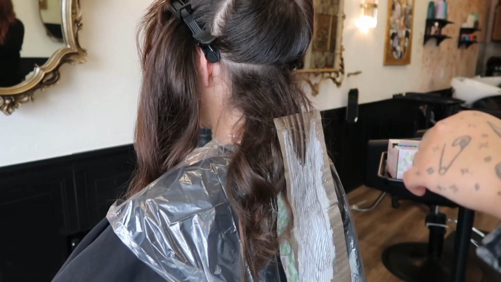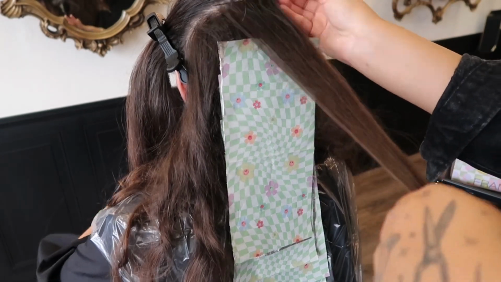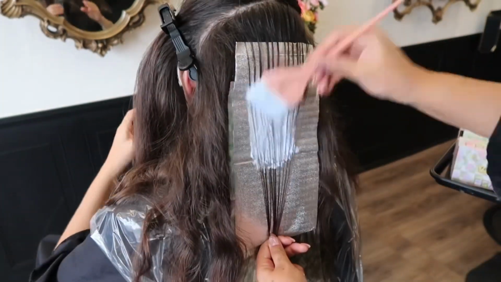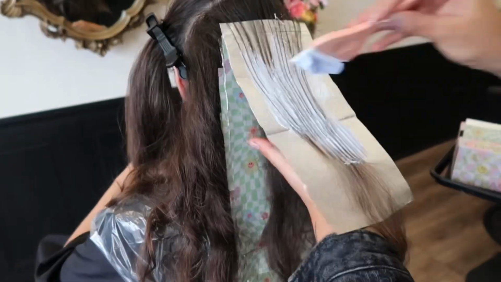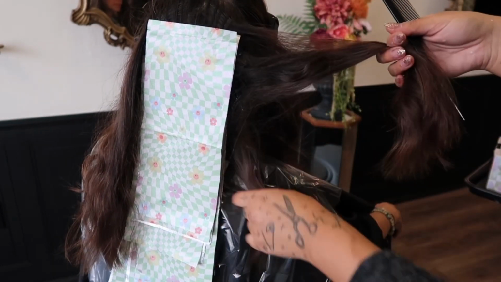I think Hailey Bieber's hair is a reflection of her personal style, which is pretty minimal but very expensive. And in my opinion, the key to expensive looking hair is maintaining a certain level of natural dimension. So on my model here, this ended up being a total of about 5 foils.